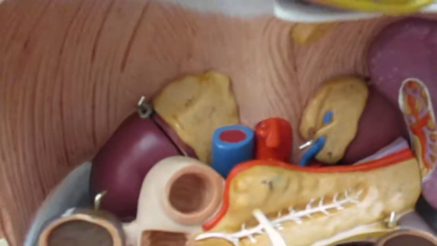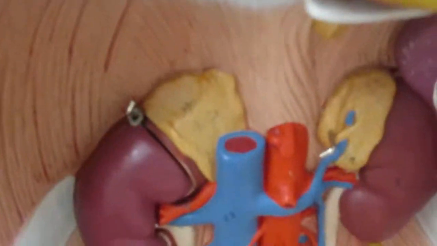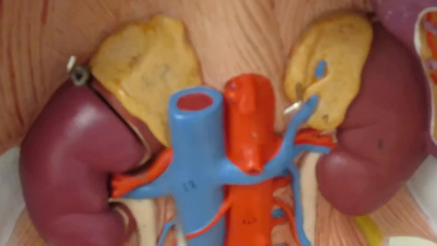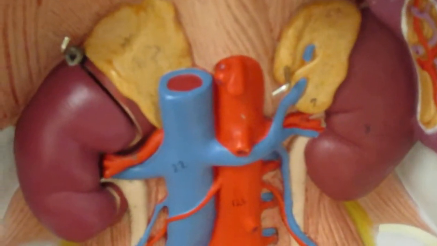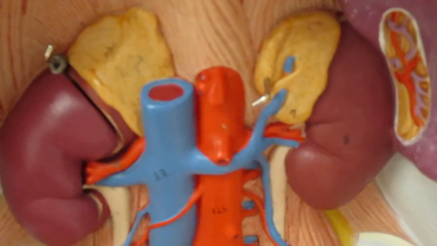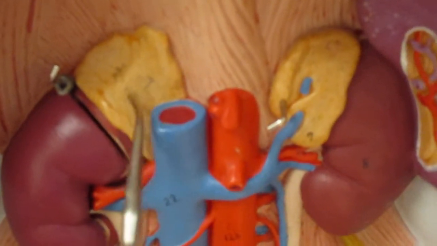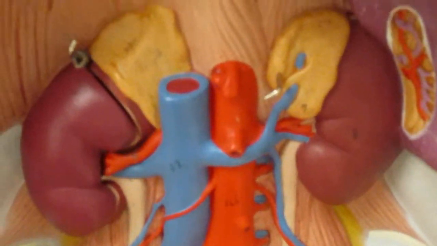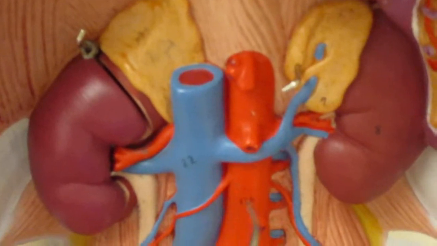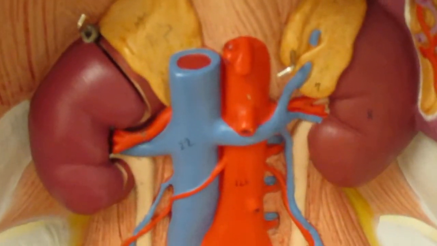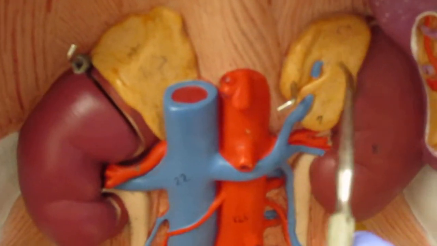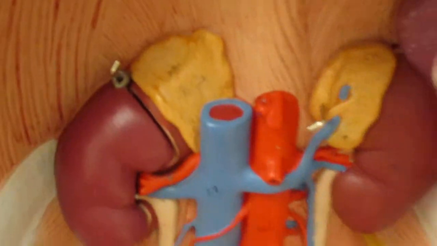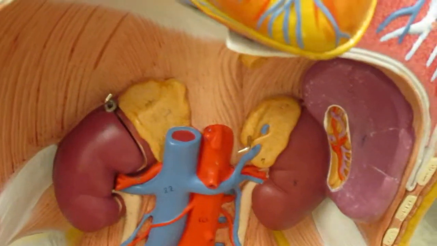Now, we see these two structures here that are on top of your kidneys. This one and this one. Those are your suprarenal glands or the adrenal glands. And you can see that they're going to be oriented toward the vena cava, inferior vena cava, and your abdominal aorta. So we have the adrenal glands here and here. Okay? Now, on to the next.